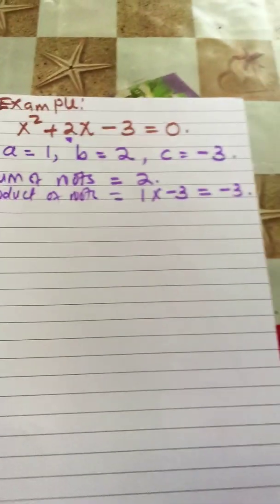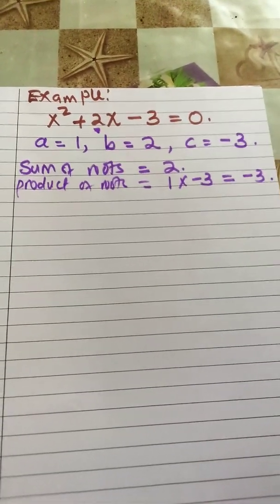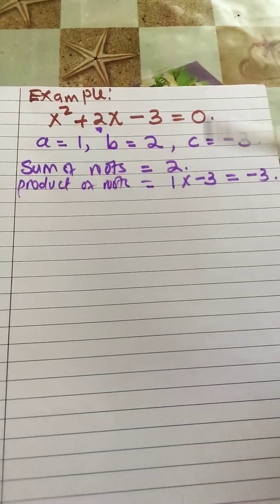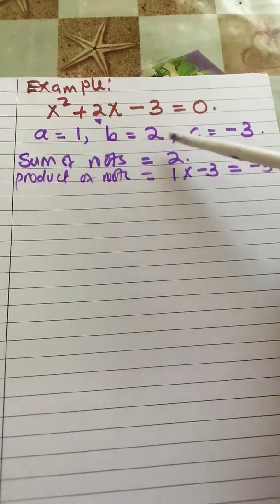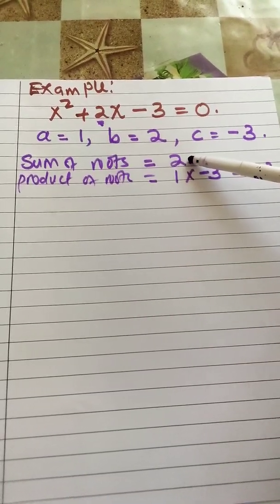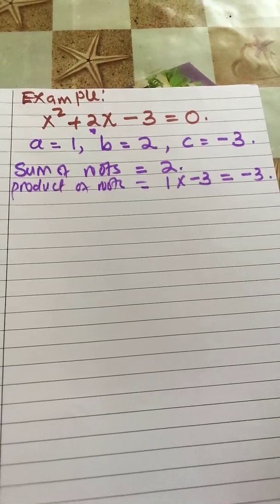So we have our sum and we have our product. Now the next step is to think of two numbers such that their sum gives you 2 and their product gives you minus 3.